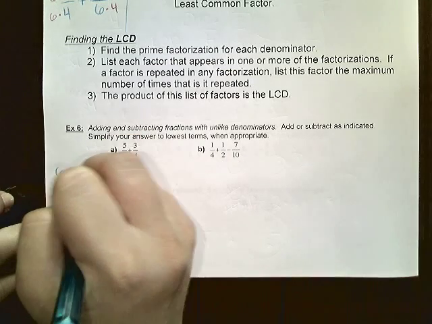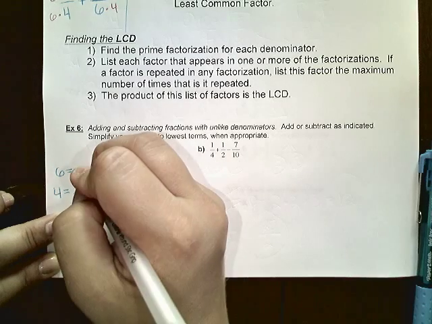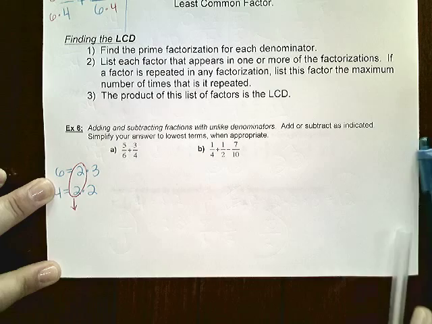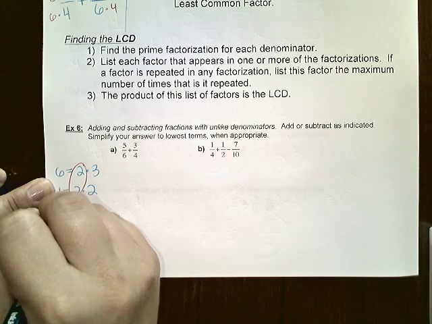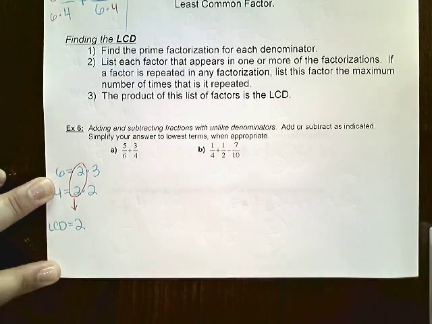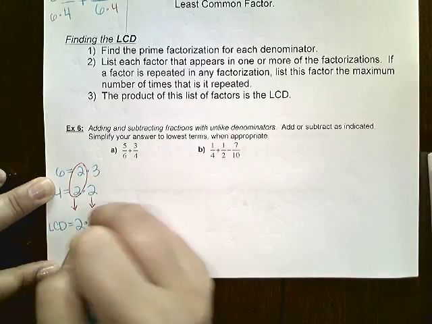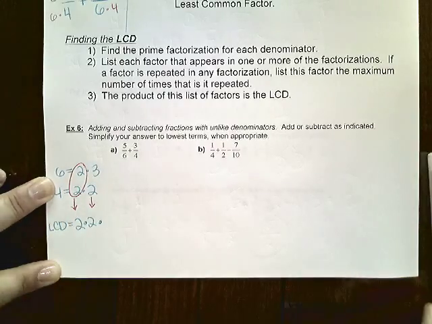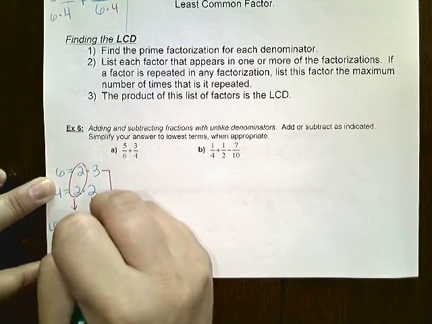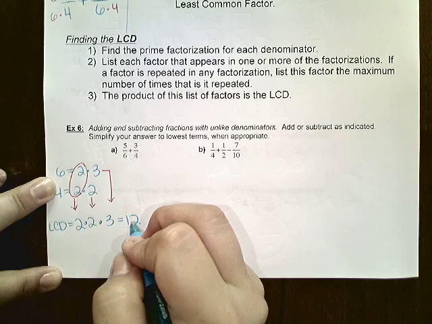For 4, we have 2 times 2. The way the textbook does it is it says, okay, these are in common, so I'm going to bring this down as part of my LCD, 2. And then we bring down each remaining factor individually, times 2, and then we multiply by 3 to give us an LCD of 12.